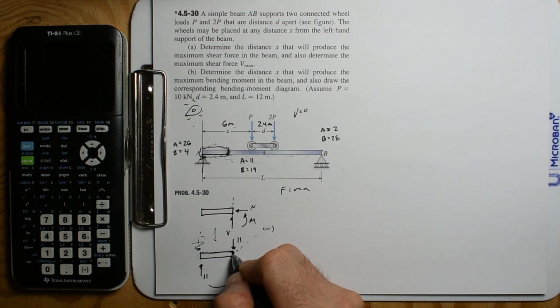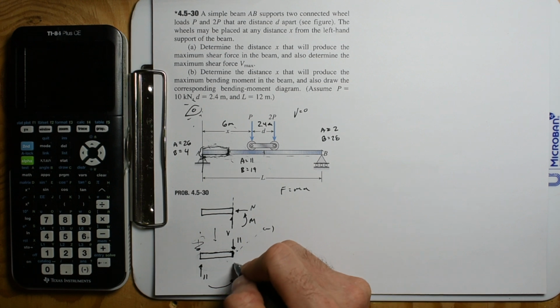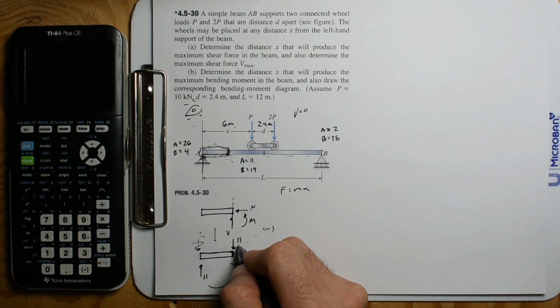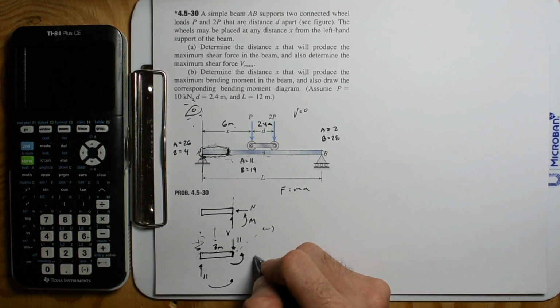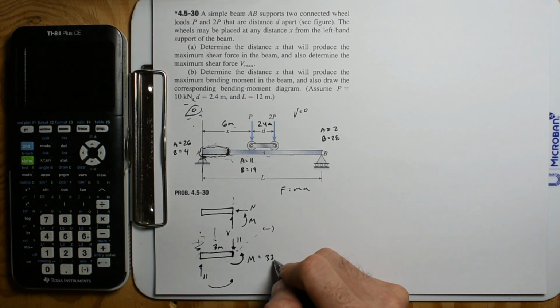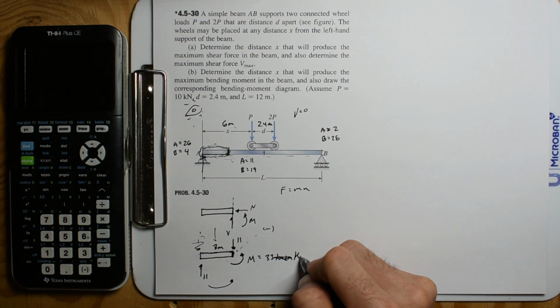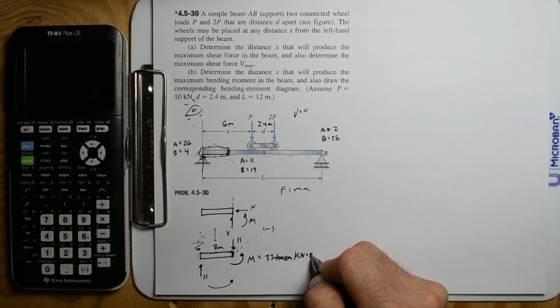And that's internal. The cut right here has a moment in there. So you just draw the moment like that, and if this is 3 meters, this moment right there is going to equal 33. So that's going to be 33 kilonewton meters. Sorry, it's not divided. A moment is a force times a distance.